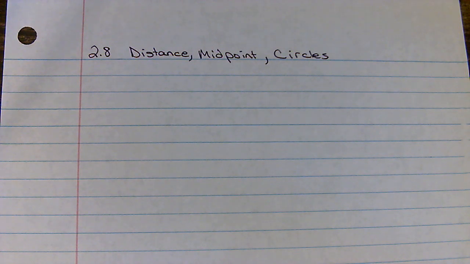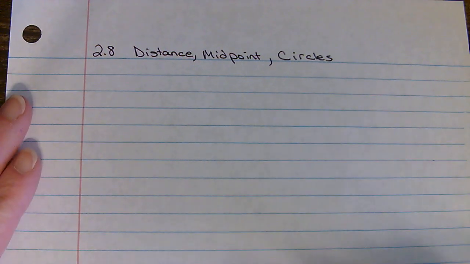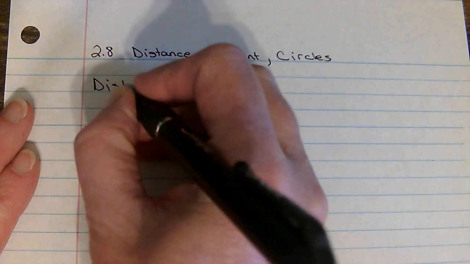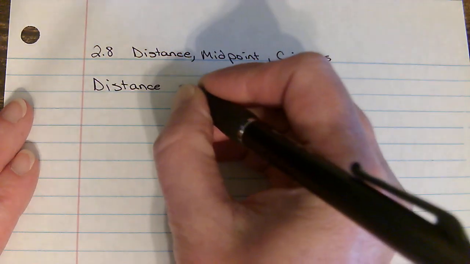Related, but they really are. Distance, point, and circles. Now, I know you've been taught the distance formula, but have you ever been shown where it comes from? So let's talk about the distance between 2 points.